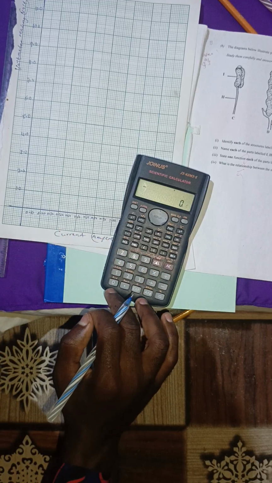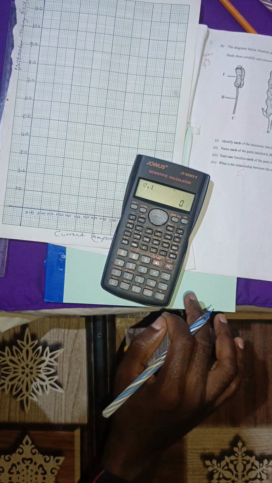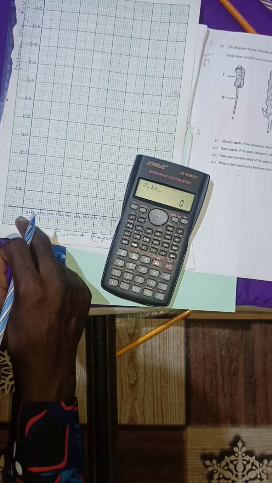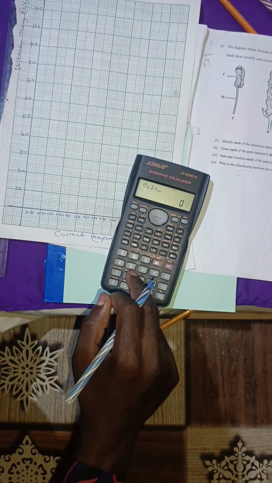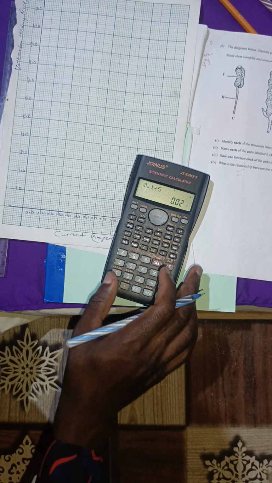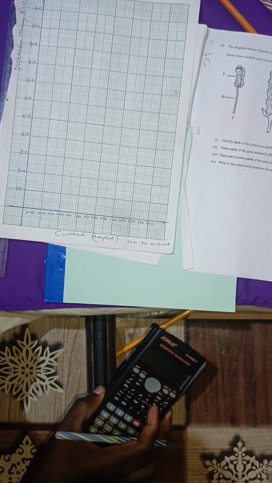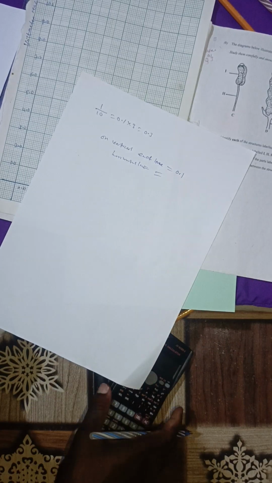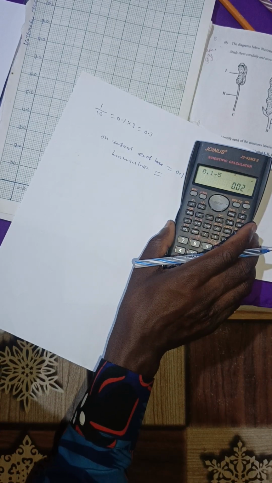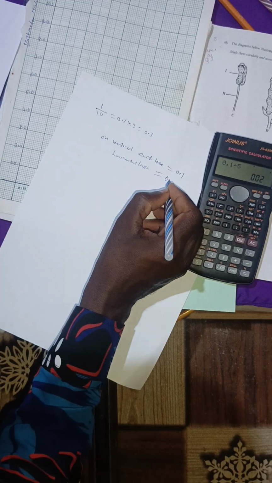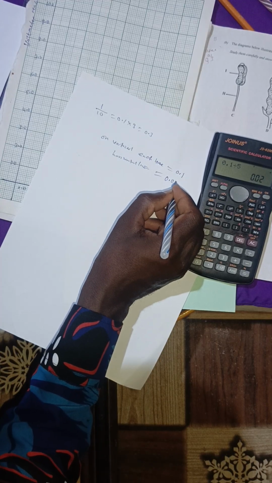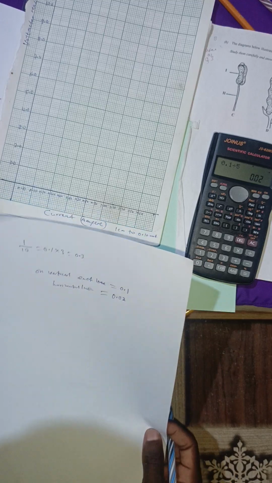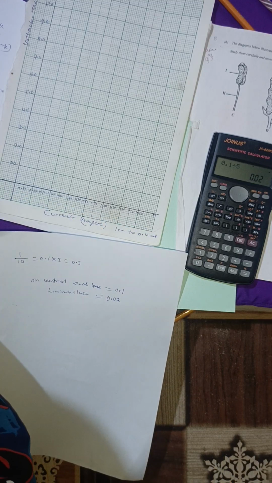We can divide it: 0.1 divided by 5 simply means each line is giving us 0.02. So we have to take note of this as we plot the graph. This will guide us.